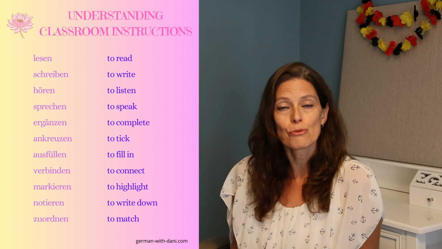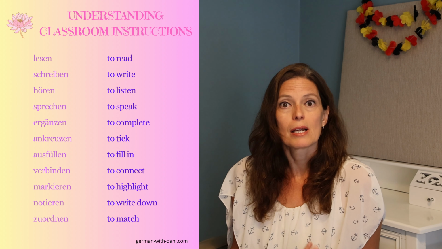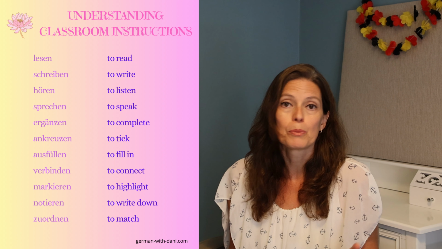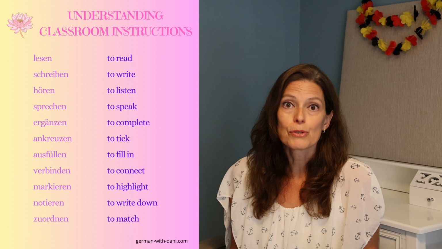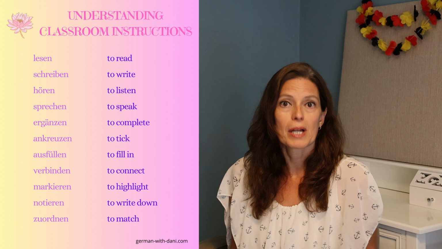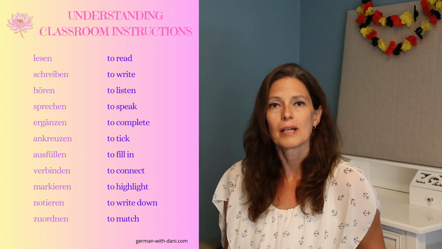If you watched my A1 lessons, you will know the verbs lesen and schreiben, to read and to write. So you need those two verbs to understand a lot of instructions you get when you're getting an assignment in German or any other task in your textbook, workbook or wherever. So these words are very important. Also hören, you learned that also in the A1 level, and sprechen. So here are some new verbs that you need to know.